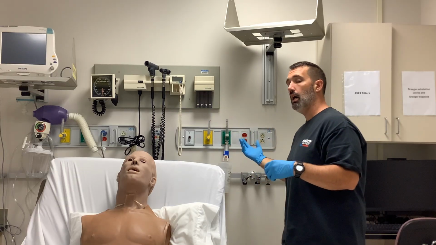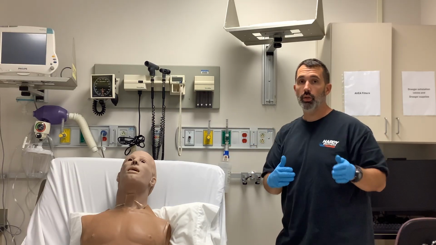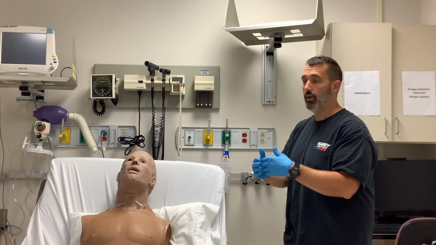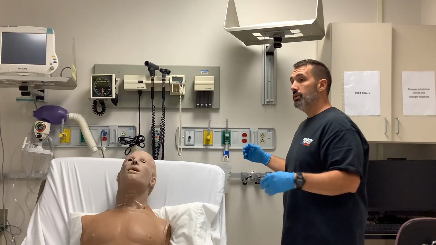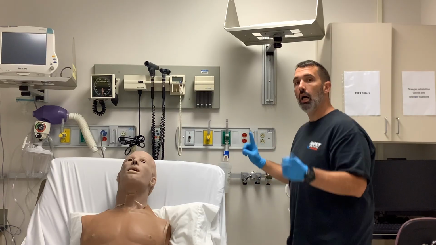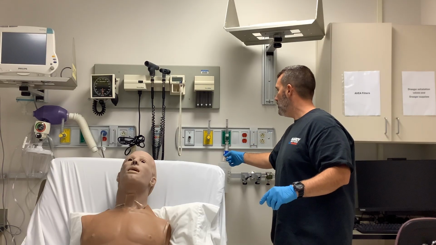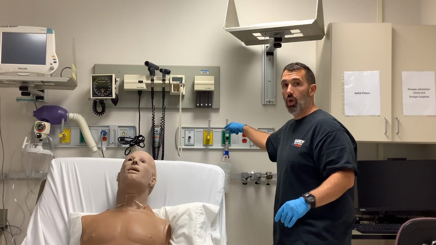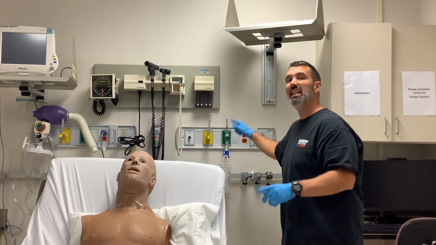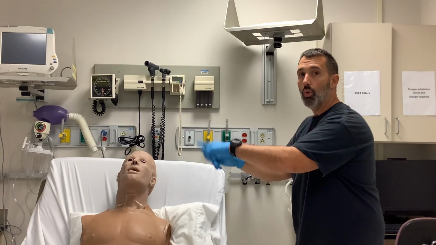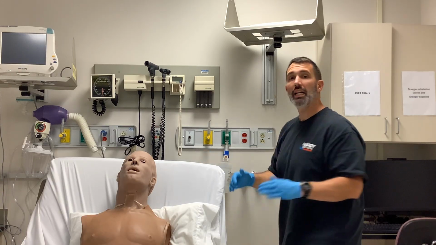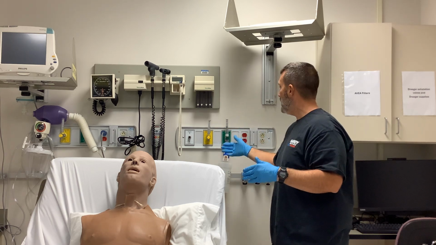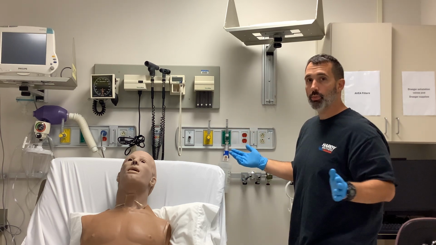So 5 liters of oxygen at 60% and a 1 to 1 ratio, going to pull in 5 liters per minute of air. So by going up on the FiO2 to 60% from 40% and never adjusting the liter flow, I actually decreased the total flow going to this patient. I cut it in half. There was 20 going to the patient. Now there's only 10 liters per minute of flow.